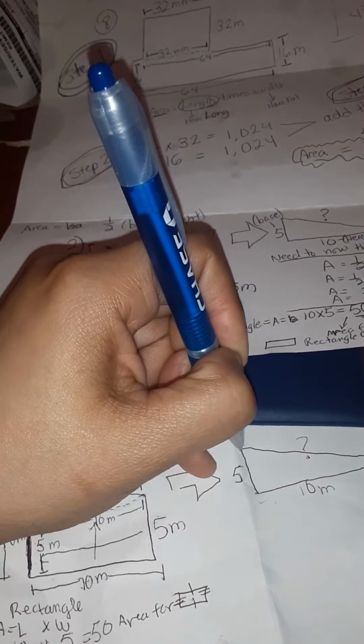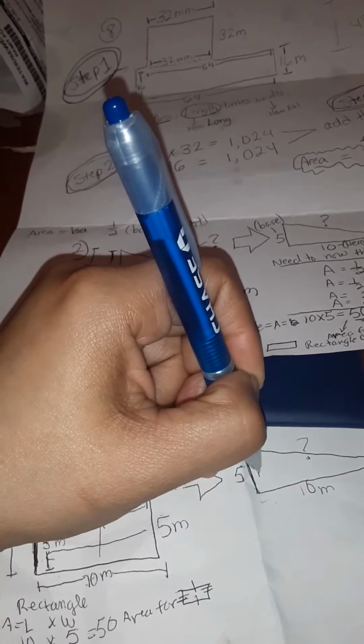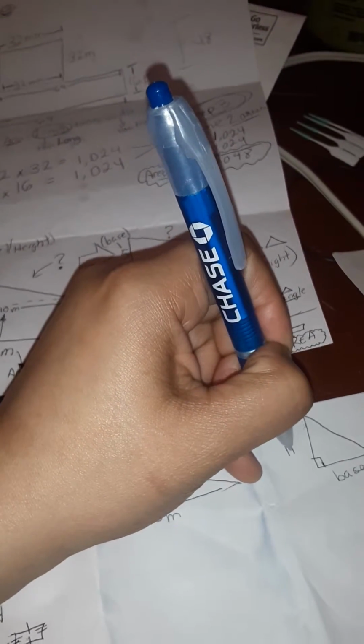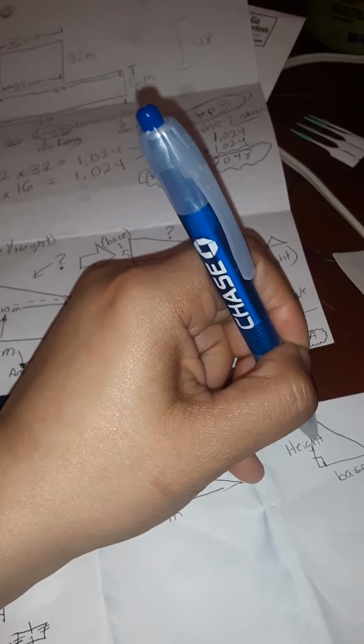And this side is the base. This side, the longer side, would be the height, and the side that's kind of crooked, I forgot what they call it.